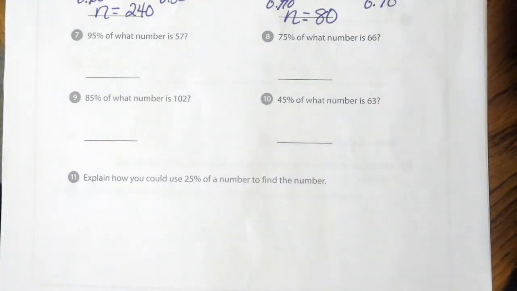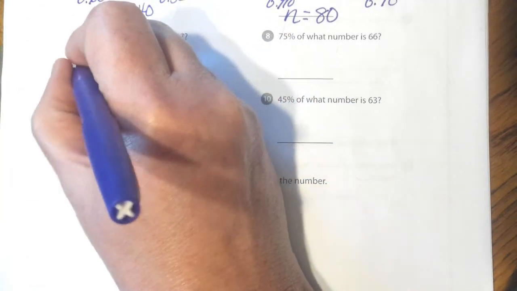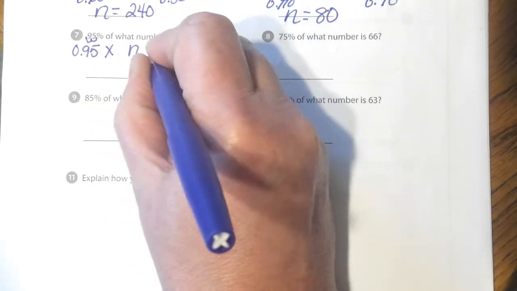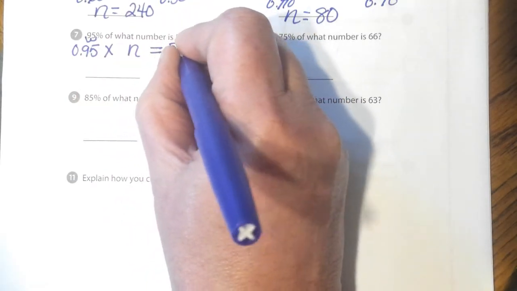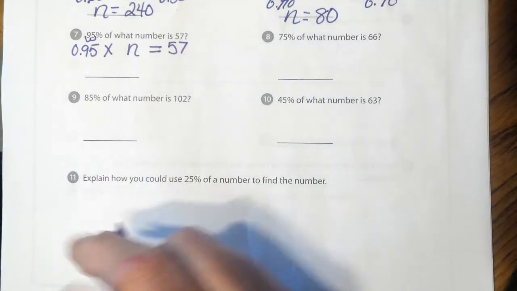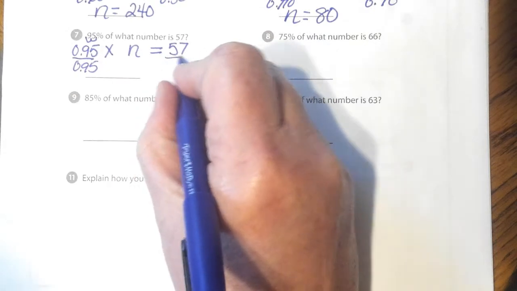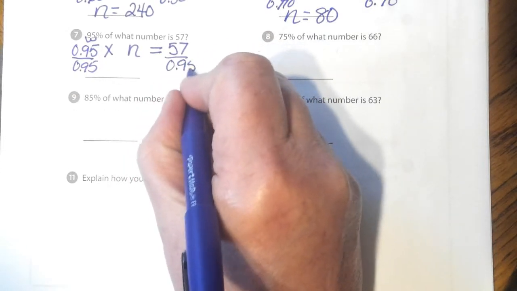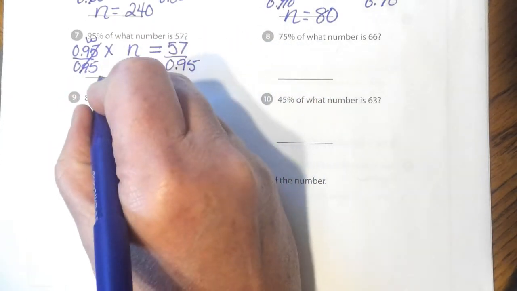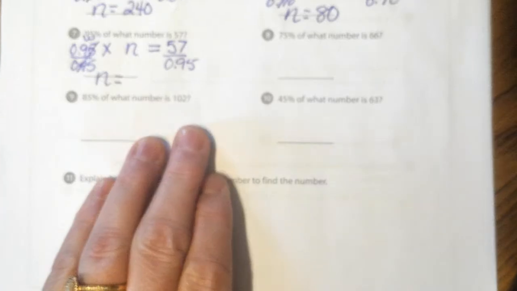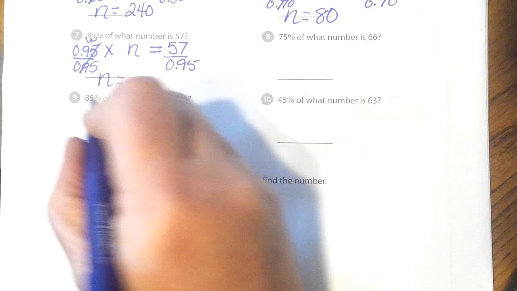Number 7, 95% of what number is 57? We have 0.95 times what number n is 57. Okay, so now we divide by 0.95 on both sides. That cancels. So we have n equals 57 divided by 0.95 is 60.